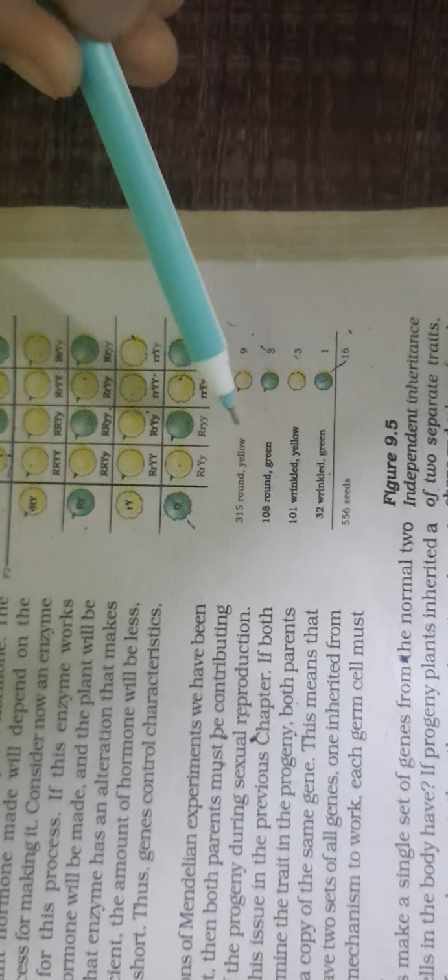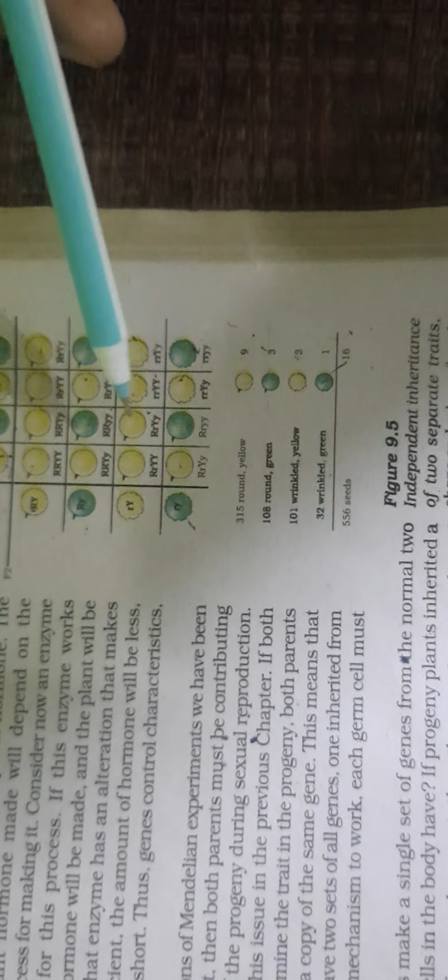From the 16 progenies, we look at the phenotypic character, their external appearance. For round yellow, how many are there? 1, 2, 3, 4, 5, 6, 7, 8 and 9. So 9 are round yellow, and that is written over here.